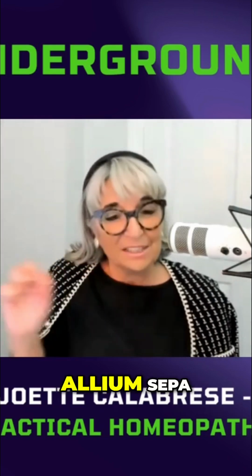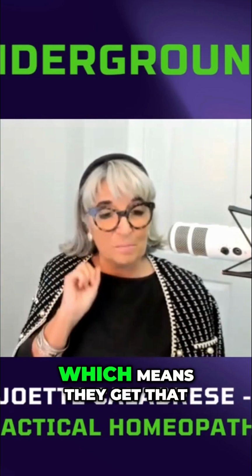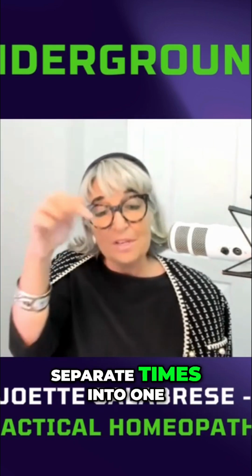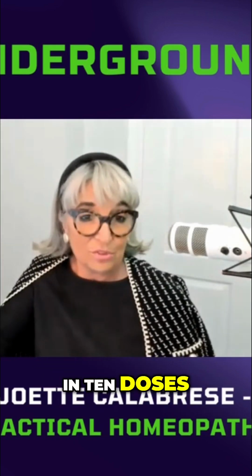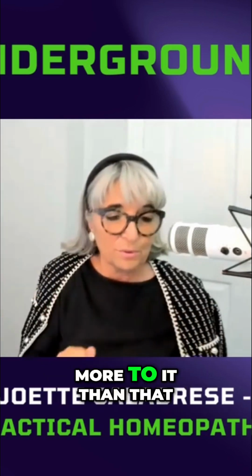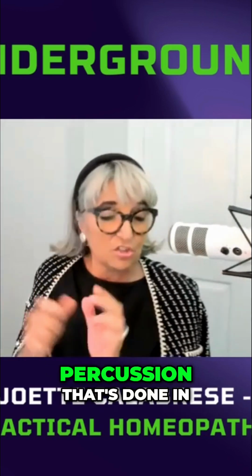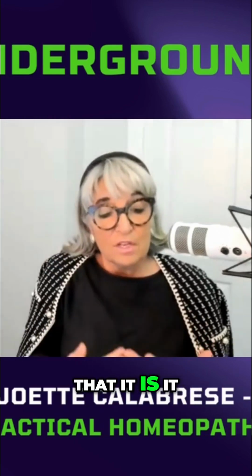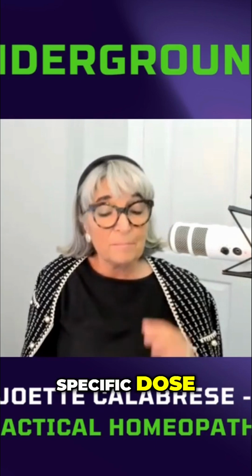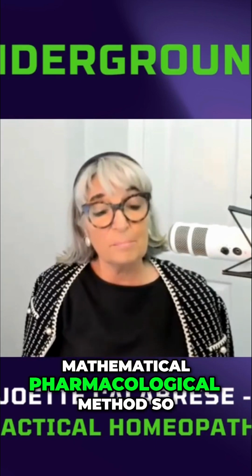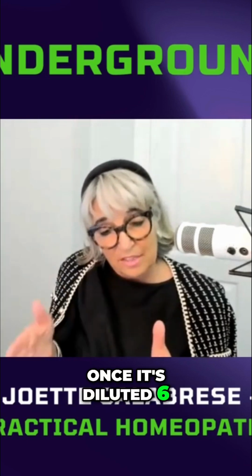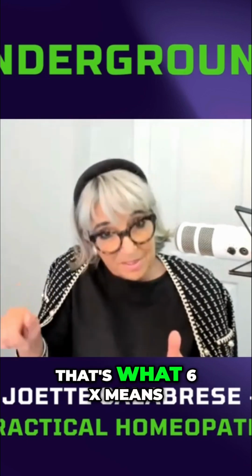So they call it Allium cepa 6x, which means they get that vial and they drop it 6 separate times into 1 in 10 doses. And 1 in 10 drops of each. There's a little bit more to it than that, but there's also some succussion that's done in between to make sure that it is diluted to a very specific mathematical pharmacological method, so that in the end, once it's diluted 6 times to the 10th power, that's what 6x means.